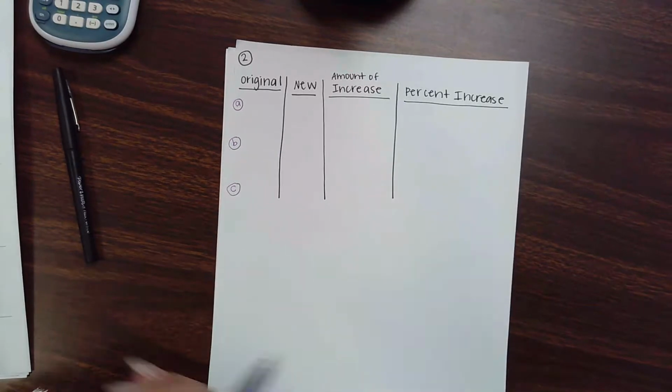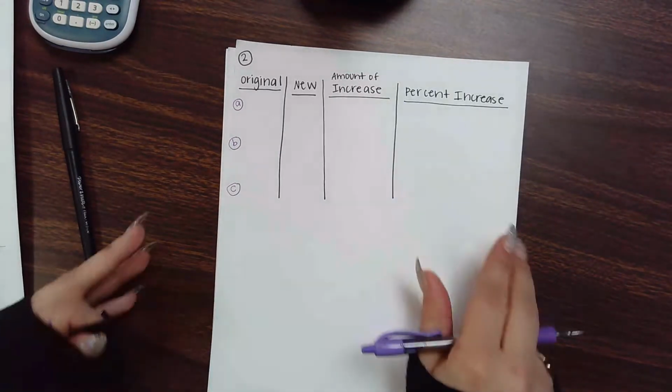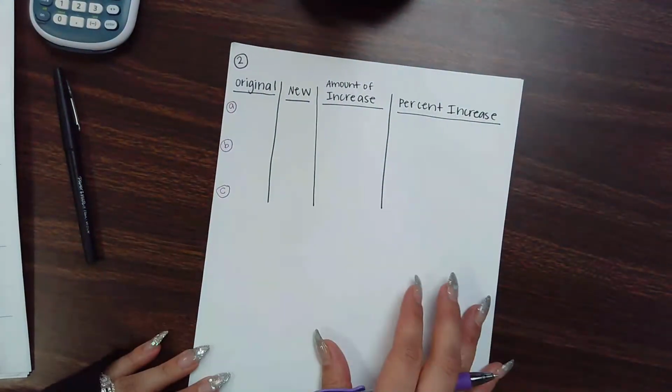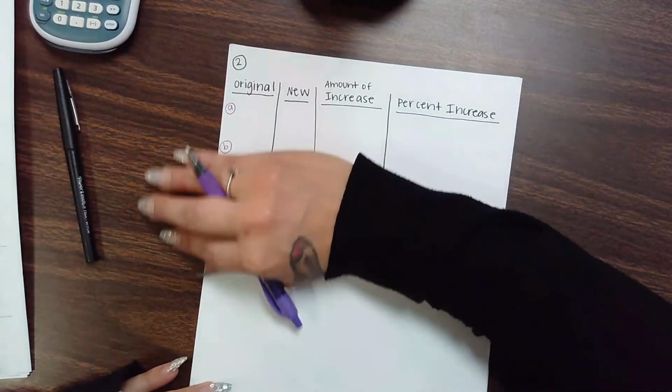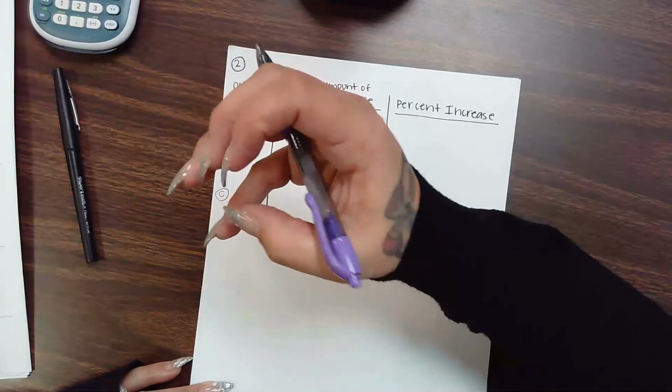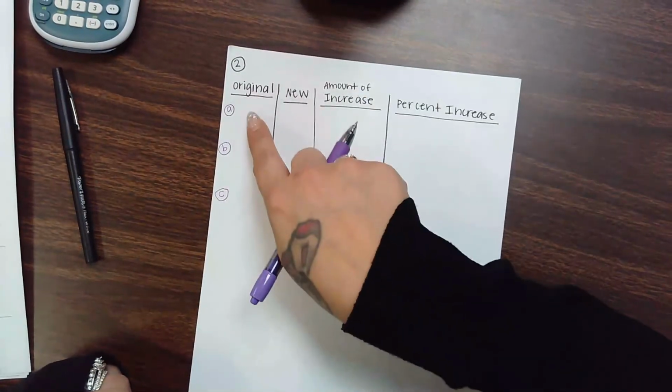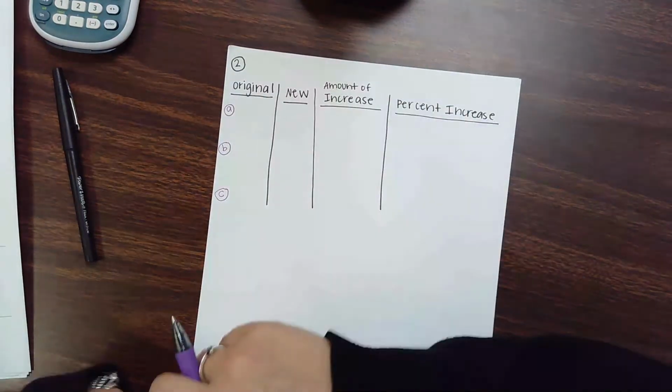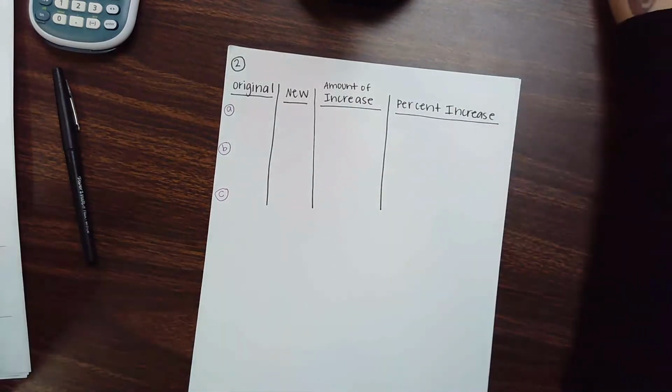Okay, for A, the original amount. They tell me what it is. It's not very wordy. It is just kind of a table. They do them one at a time on the homework. I'm kind of just bunching it together and doing a couple without having to write all of this over and over again. We will in a minute do percent decrease, but it's okay.